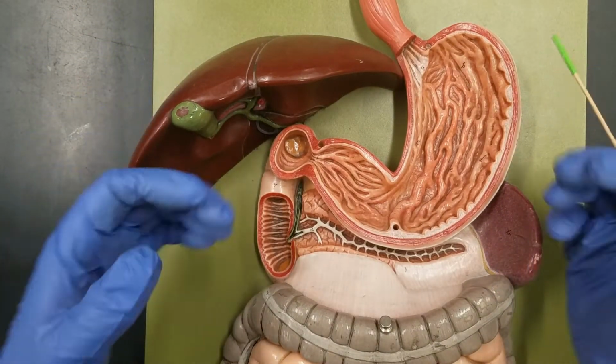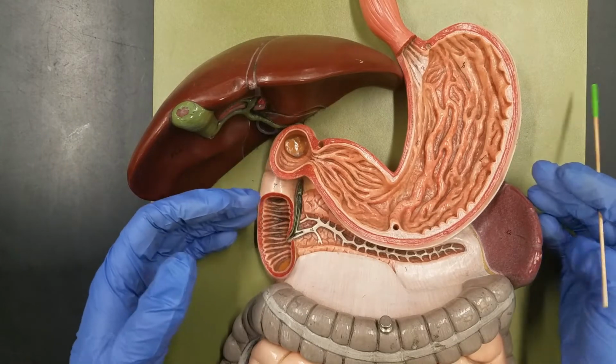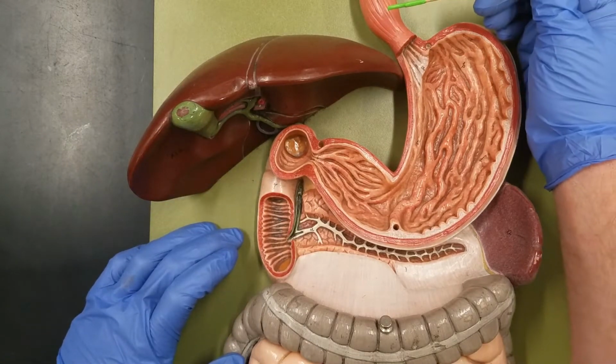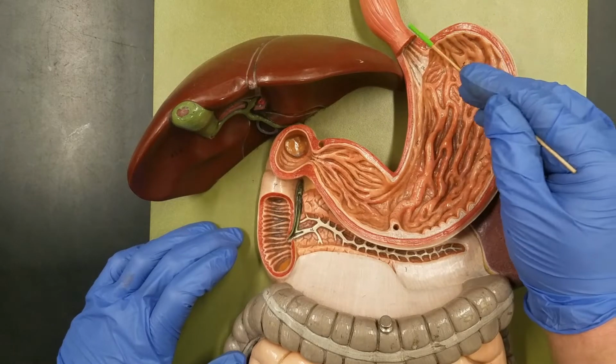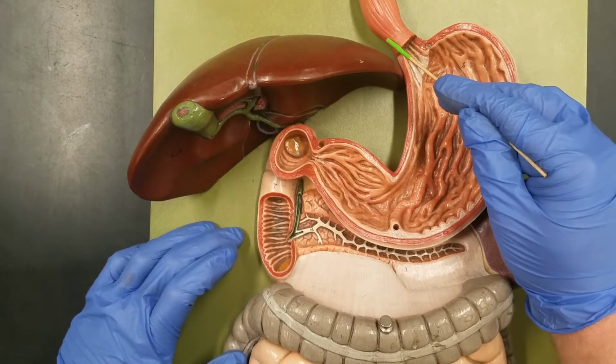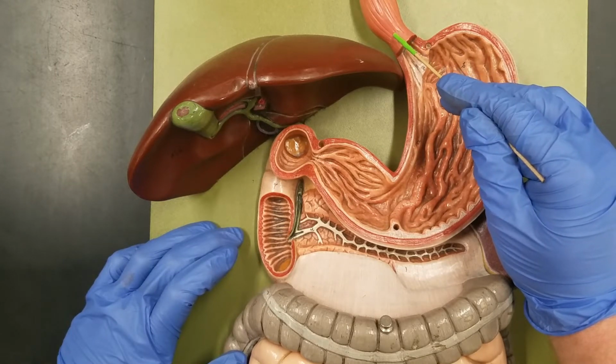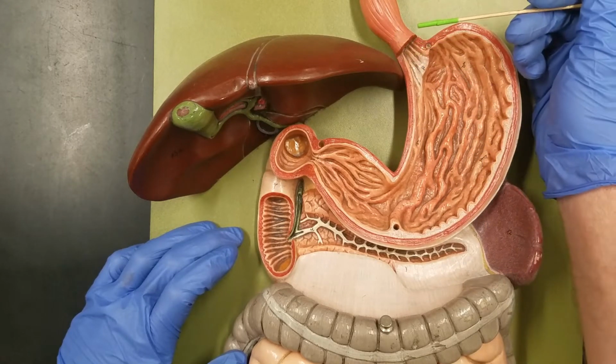In today's video, we're going to be looking at some of the structures associated with the esophagus and stomach. At the bottom of the esophagus, we notice this little narrowed ring of muscle. This is known as our lower esophageal sphincter, sometimes referred to as the cardiac sphincter.